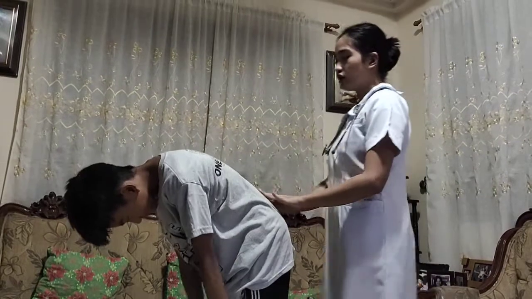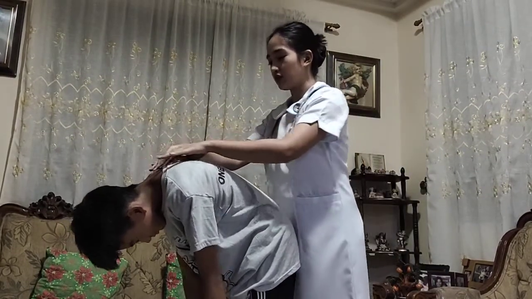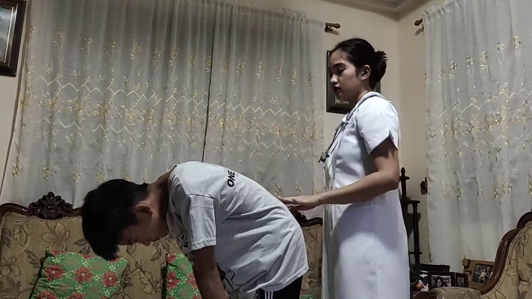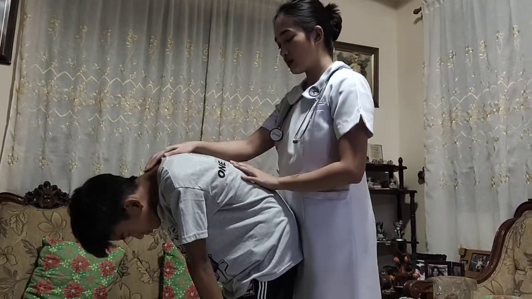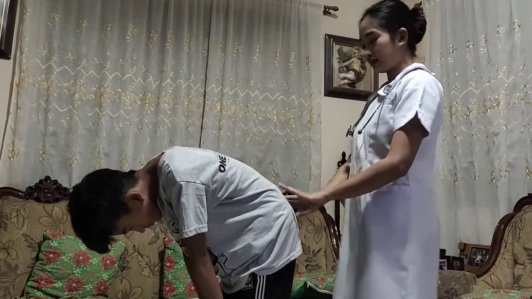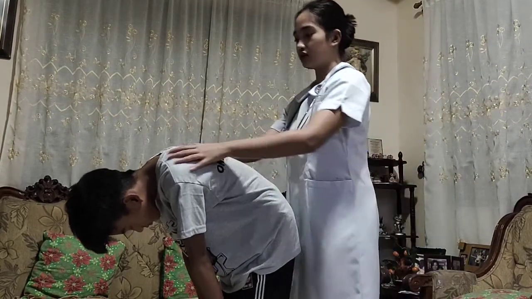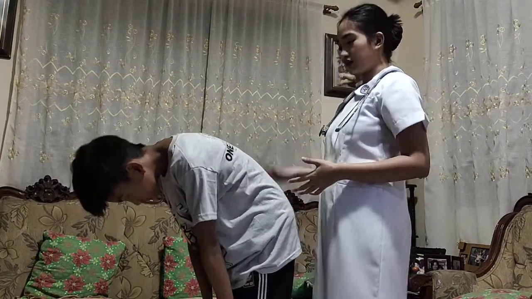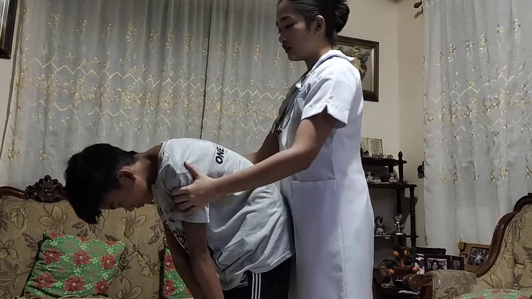We will look for the alignment of the skull and check for scoliosis, and check from C7 to the buttocks. It is in alignment, and the shoulders are even. As we observe, it is symmetrical with no tenderness or nodules and no signs of pain.